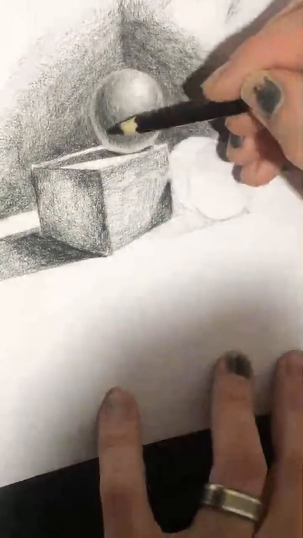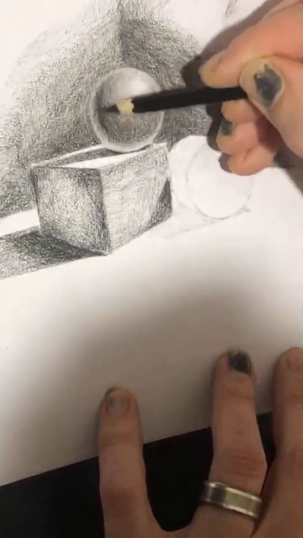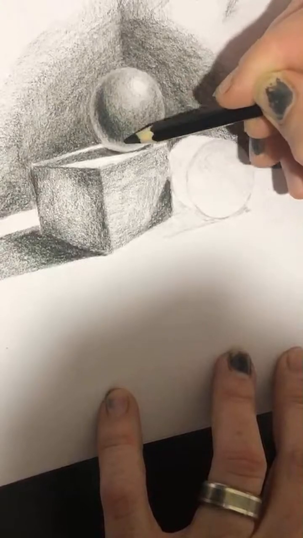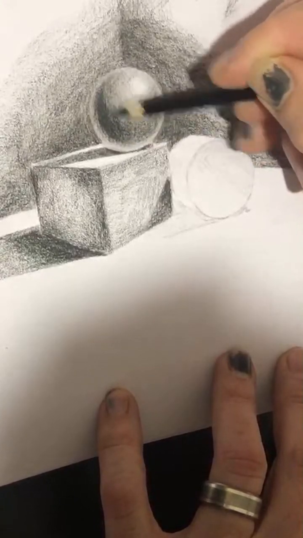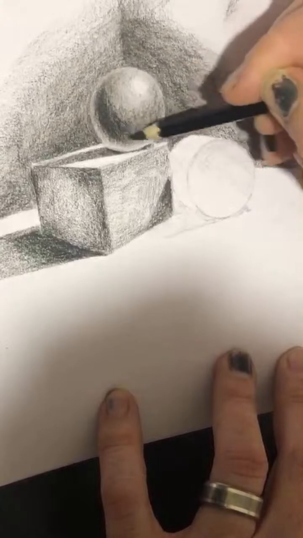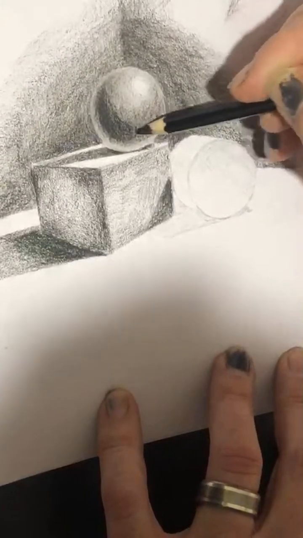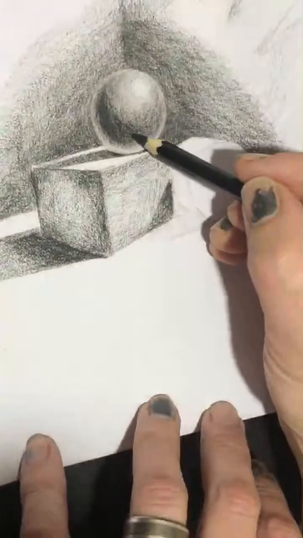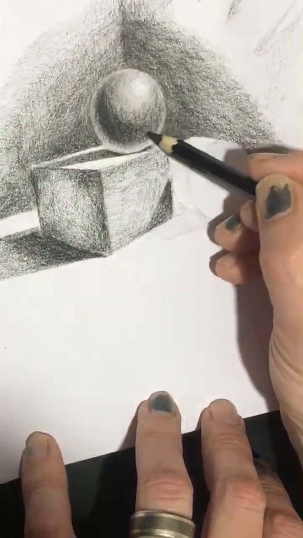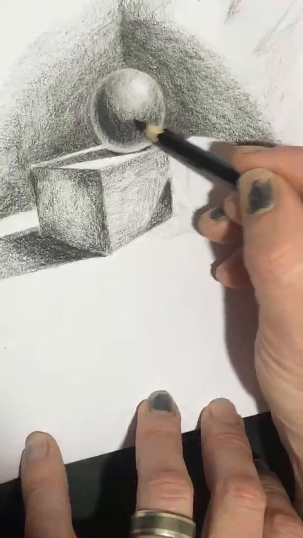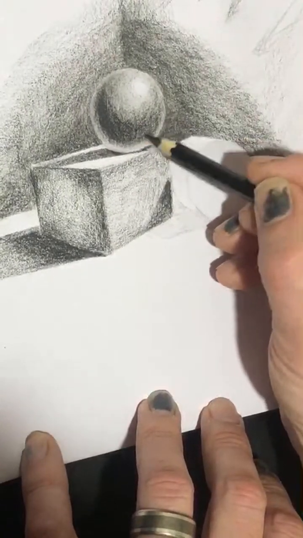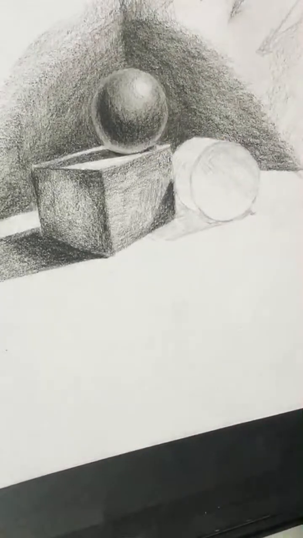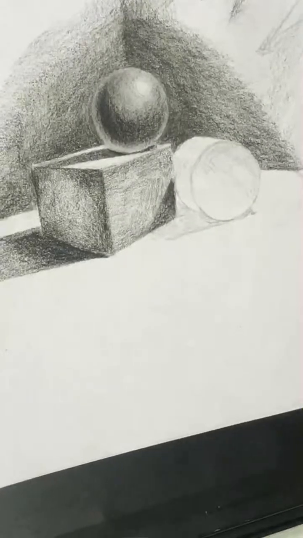How's that looking? Good. Right, I'm going to go a bit darker on the sphere. Now I've looked at it again, that needs to be darker, definitely. Try not to be scared of going too dark.